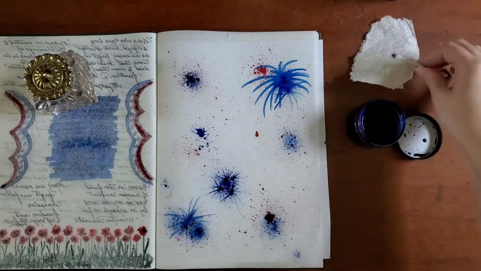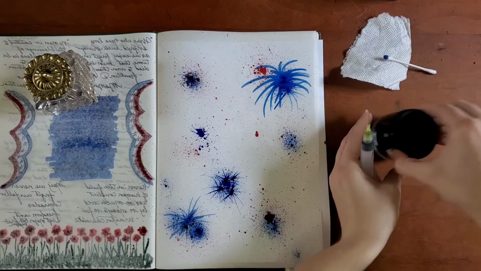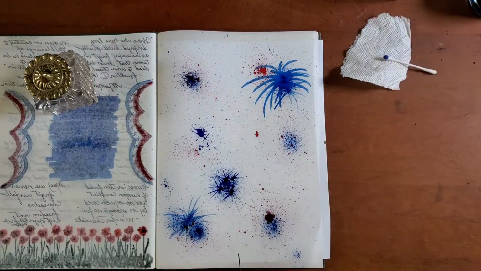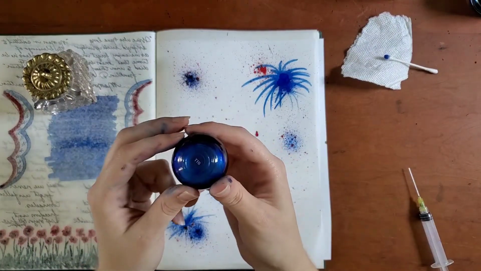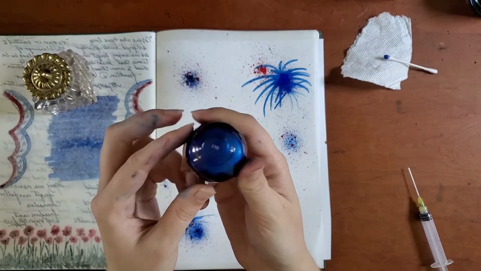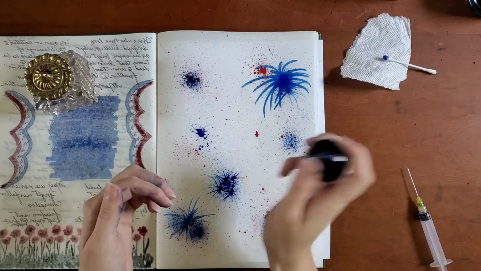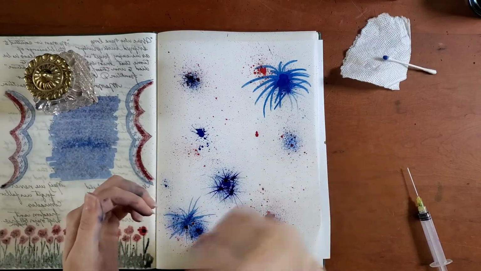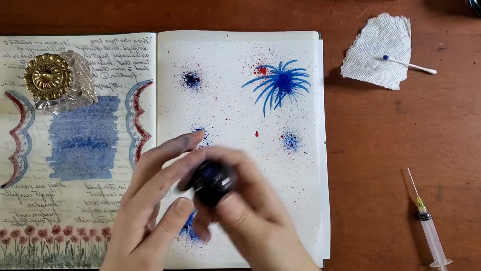Okay. Definitely need to add some more red. I think this would be a good time to add some shimmer ink. So I will let that dry for a few minutes. I'm going to add Ferris Wheel Press Tumbling Time Blue. Just a little bit more blue just to get that shimmer on there, and then I'm going to move back to red, I think. And then I'll probably be ready to go ahead and write the poem.